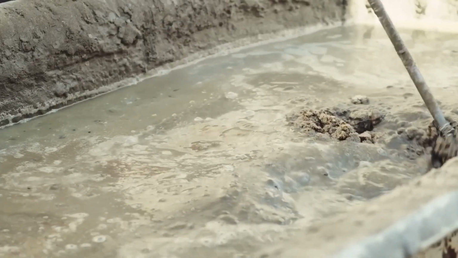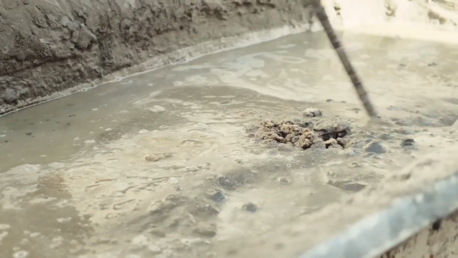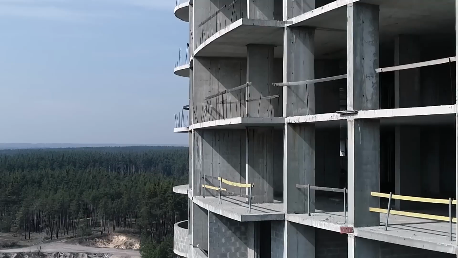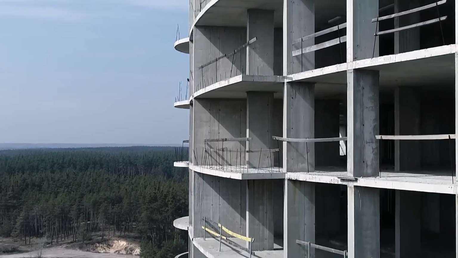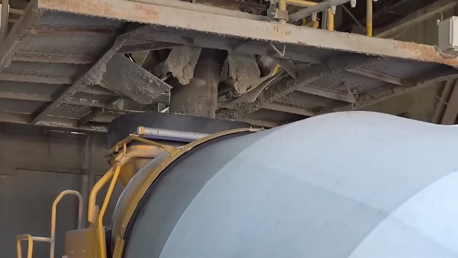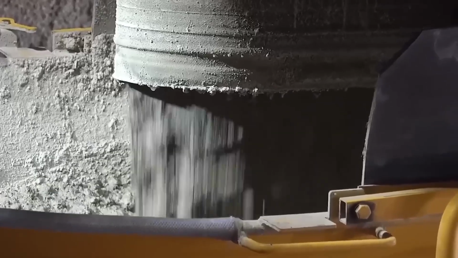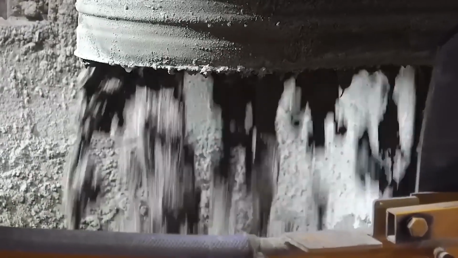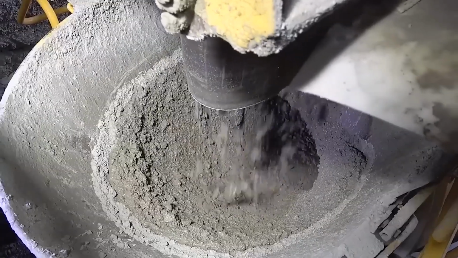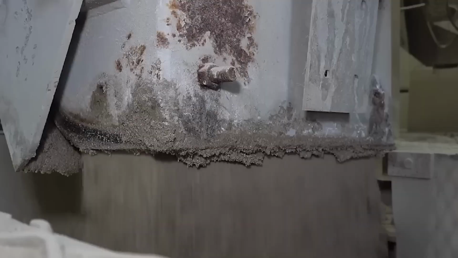The hydration process generates heat and continues over an extended period, gradually increasing the strength and durability of the concrete. The mixing process continues until the concrete has a uniform consistency. During this step, it's important to check the workability of the concrete. The consistency of the concrete can be adjusted by adding more water or dry ingredients as necessary.